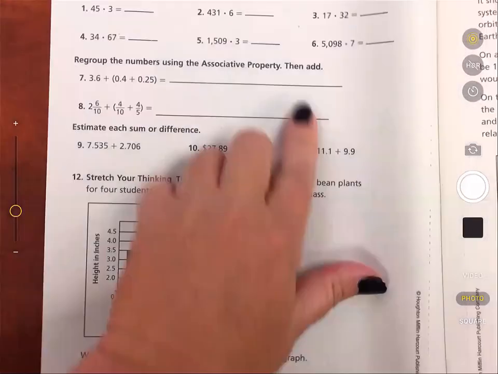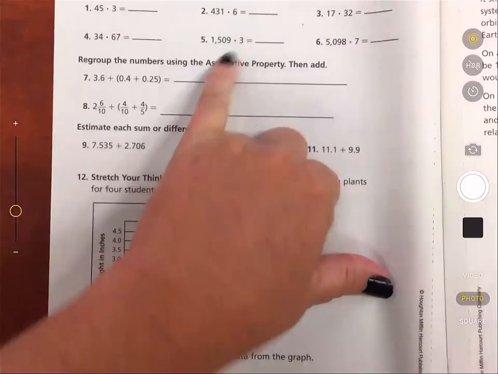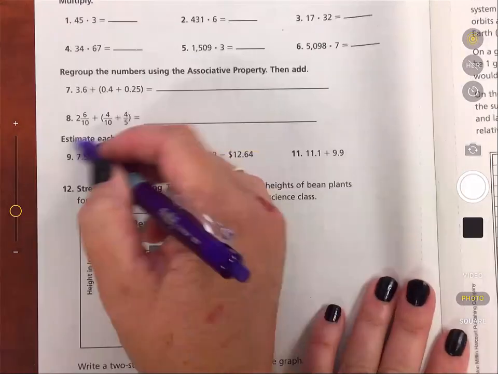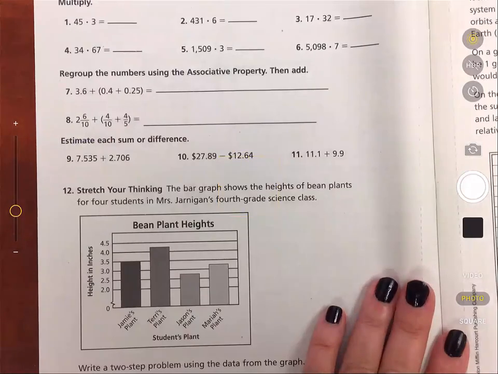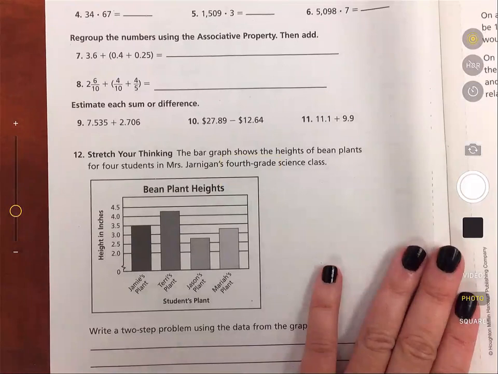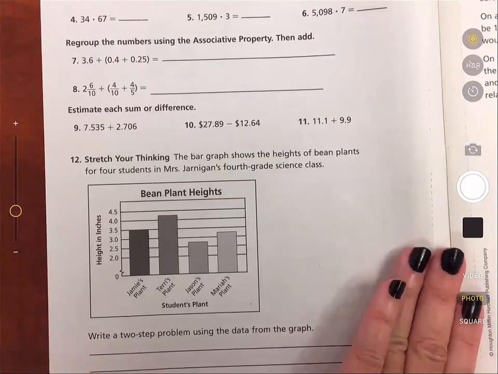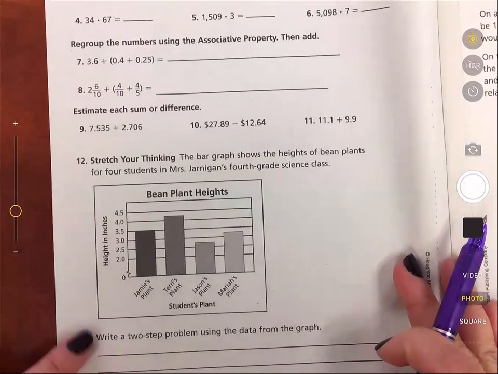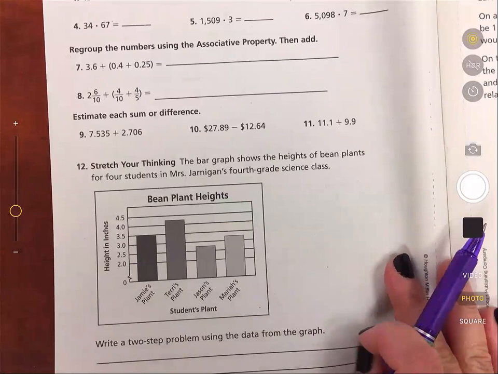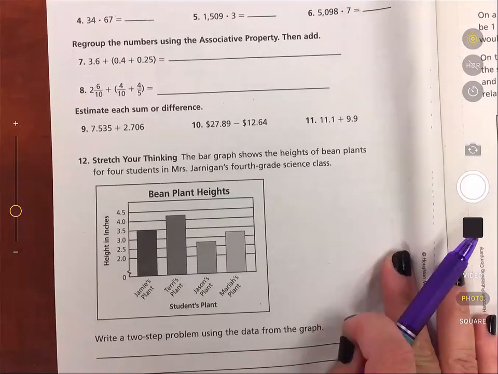Okay. And then the back side is just more practice. Ooh, look at some multiplication. I think they're getting us ready to multiply decimals. Associative property is just that regrouping. So just move your parentheses around. Some estimating and a chart on stretch your thinking there. You just need to create your own math problem is all you need to do. And it needs to be a two-step problem. So maybe you add and then multiply or add and then subtract. Okay. A two-step problem is what you're doing for stretch your thinking.